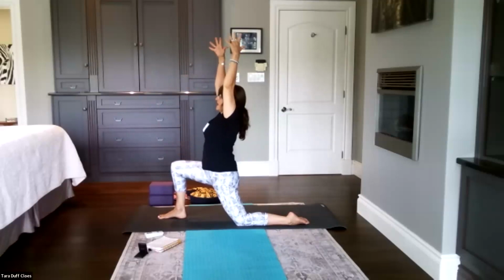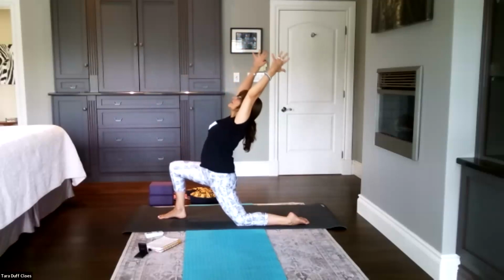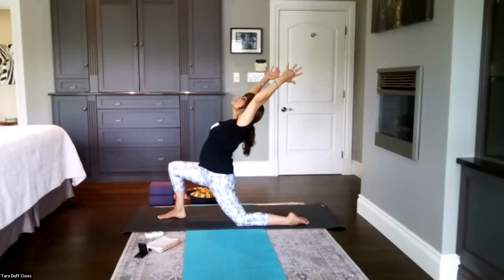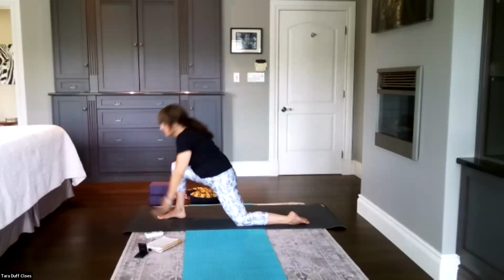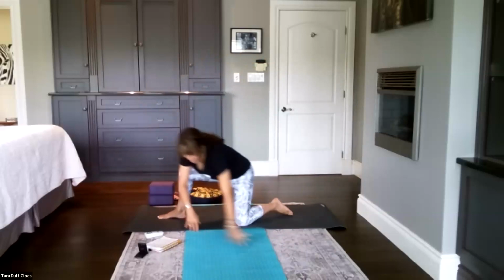Inhale, lift your fingertips higher. Back bend. One more breath. Exhale, release your hands to the earth, and we're going to find frog pose.